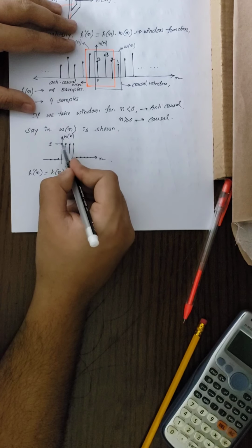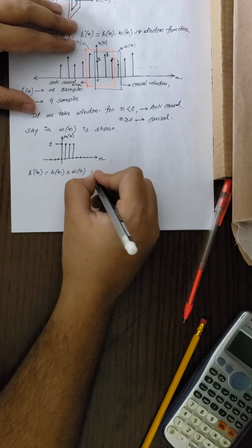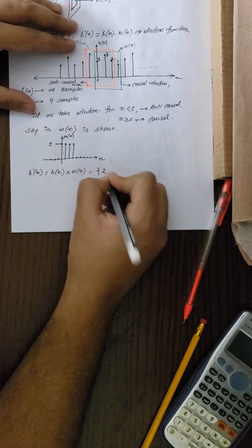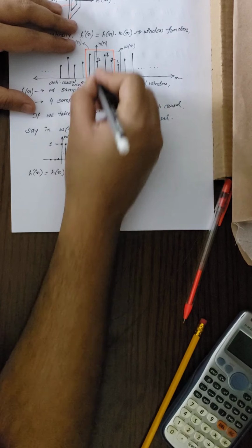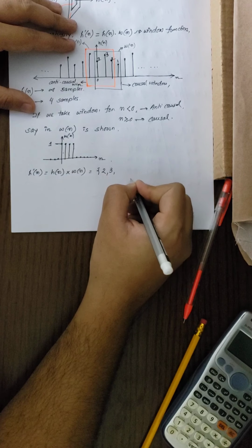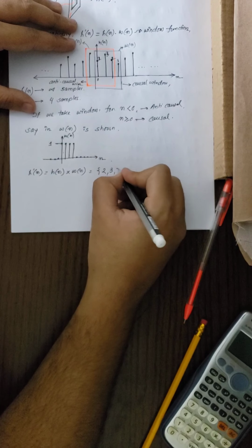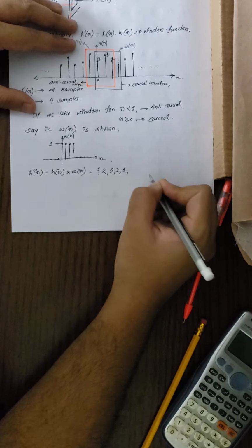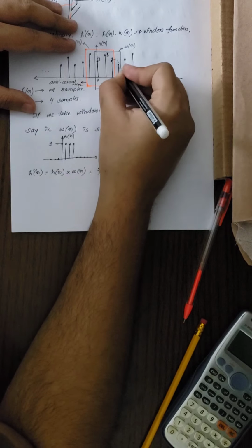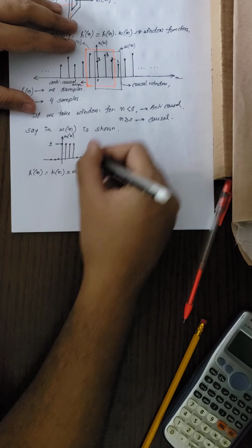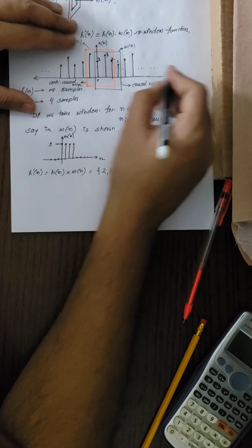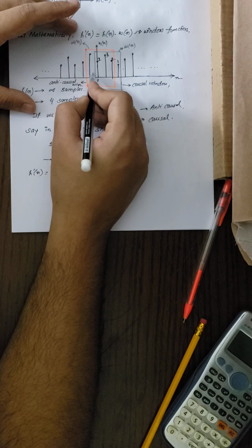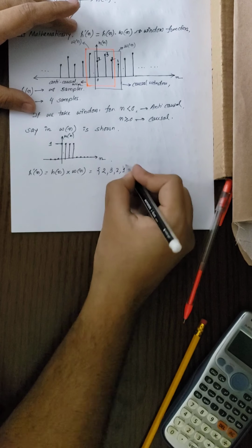So 2 times 1 will become 2, 3 times 1 will become 3, 2 times 1 will become 2, 1 times 1 will become 1, and 0 times 1, 0 times this value will become 0, and it will continue to be 0 from this side and this side as well.